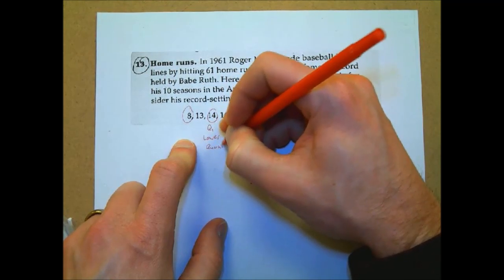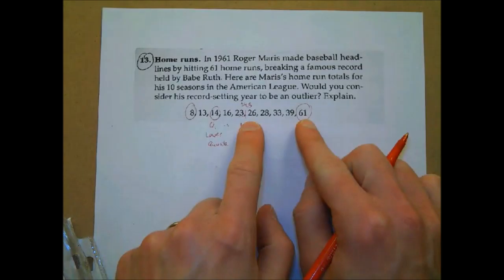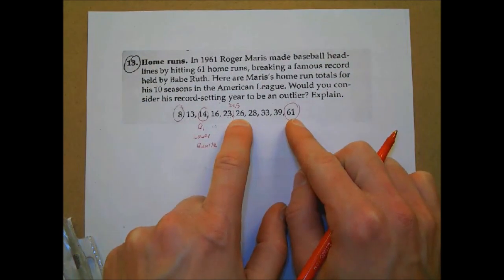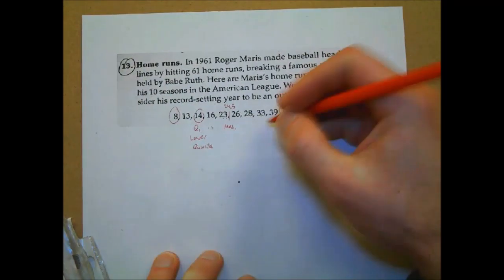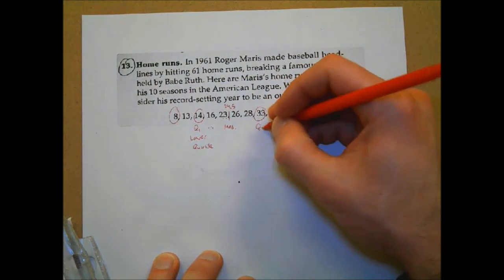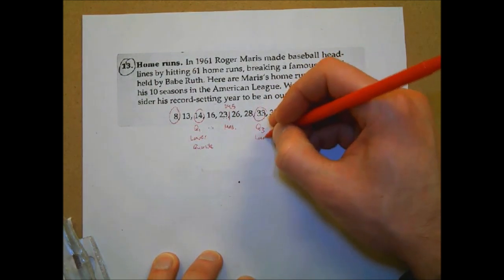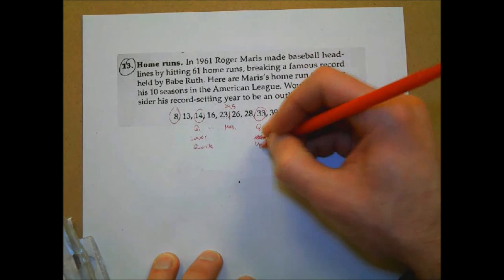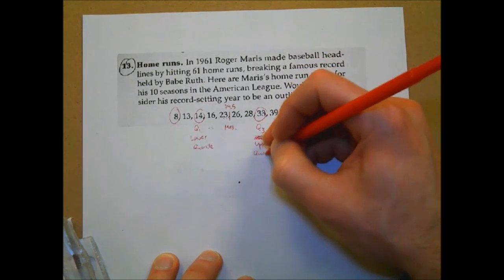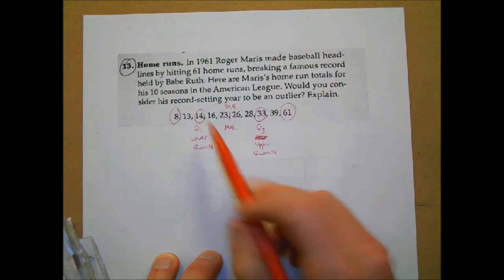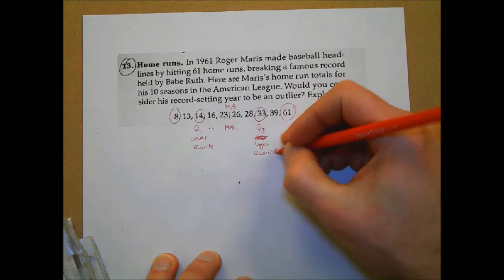Okay, and the upper set of data. 33, yep. Not too shabby. Q3. Whoops, not lower, upper quartile. And remember, that's Q1 and that's Q3 because Q2 is the median.